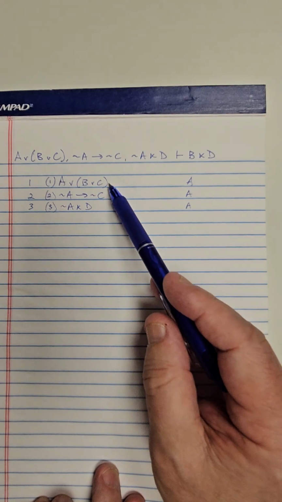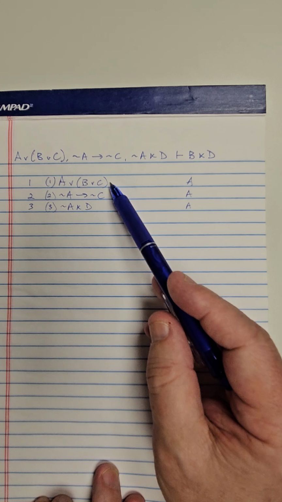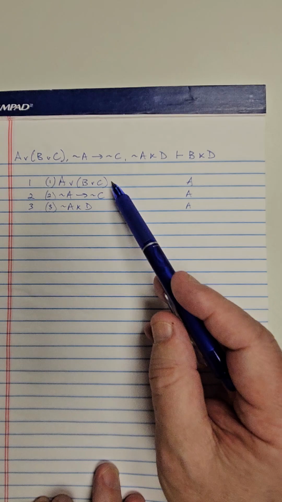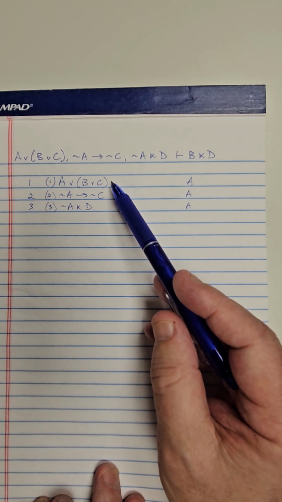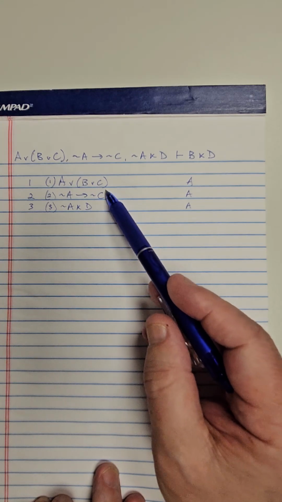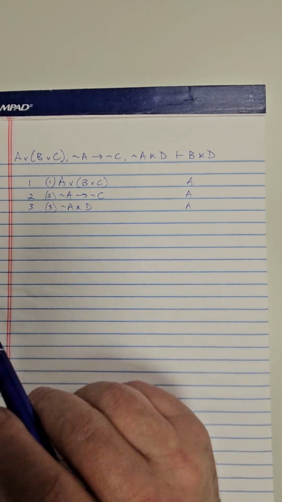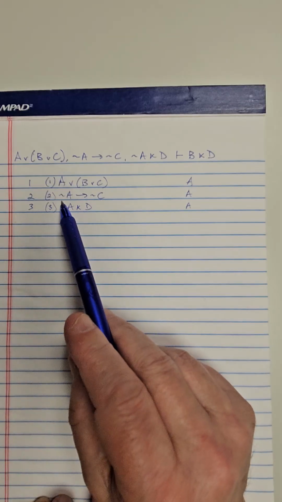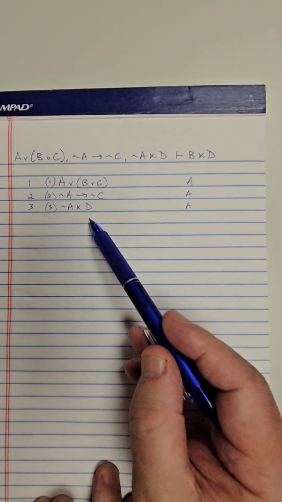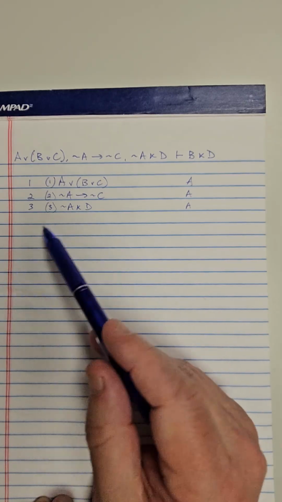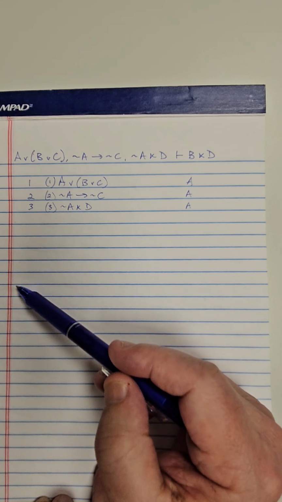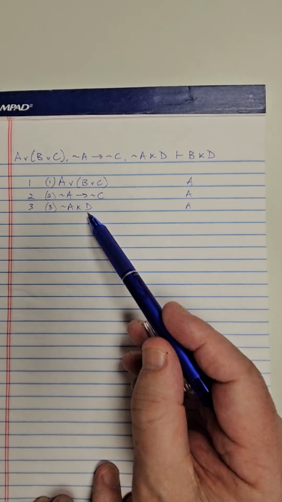So the disjunction, well, the wedge elimination rule is a two-line rule. So from the disjunction by itself, you can't prove any of its disjuncts. With the conditional, the only thing you can ever prove is its consequent, not C. But you can't prove that unless you have its antecedent, not A. And then the third premise is the one that contains the most information. It's a conjunction, both not A and D. So from it, we can get not A, and also from it we can get D.